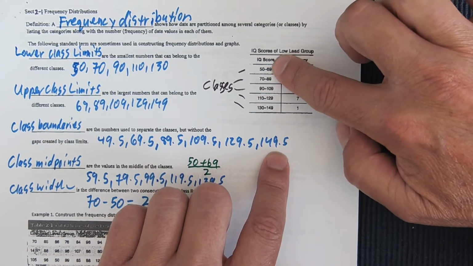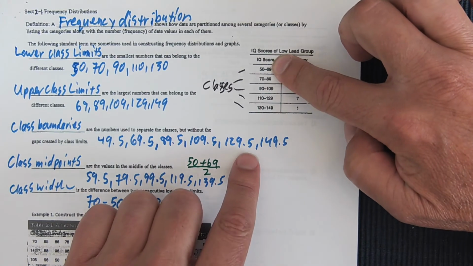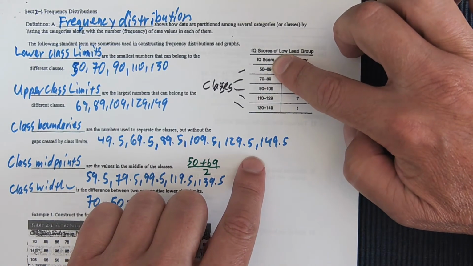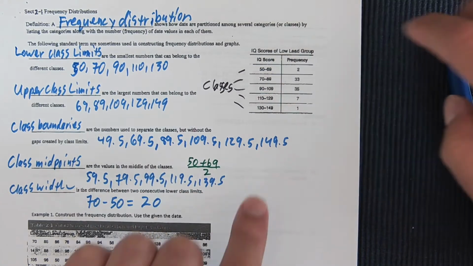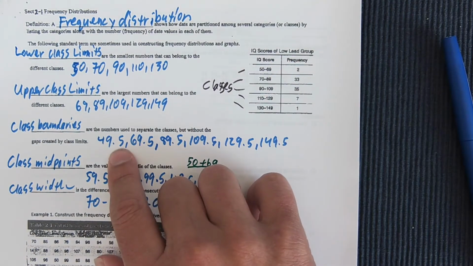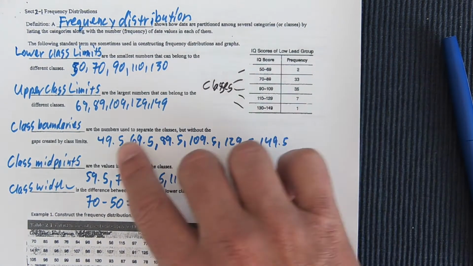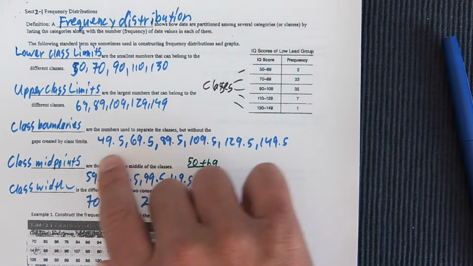Now, if there was a decimal on these, then you would need to add and subtract 0.05. But right now there's no decimal, so we're going 1 decimal out. If there was already a decimal, we would go 2 decimals out. If there were 2 decimals, we would have to go 3 out, and so on.